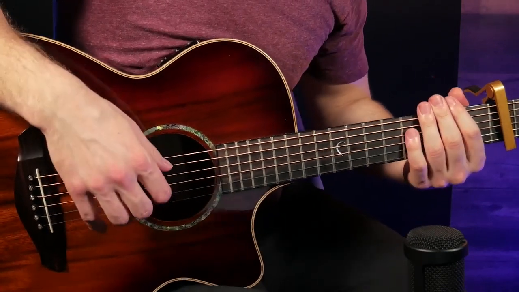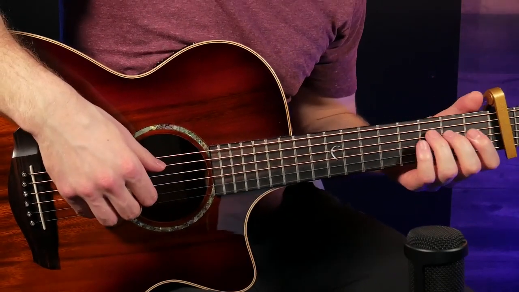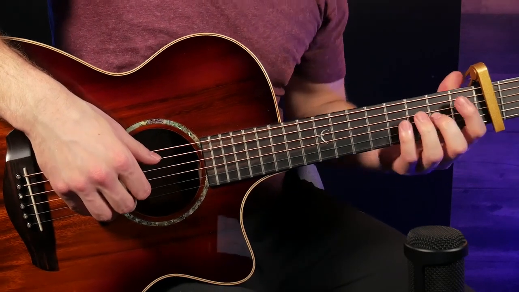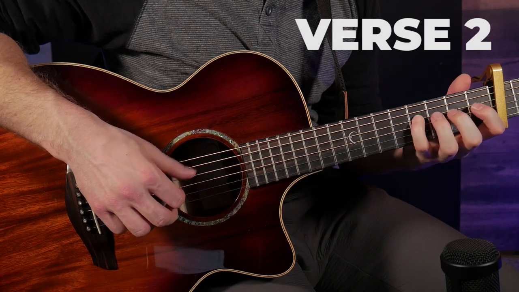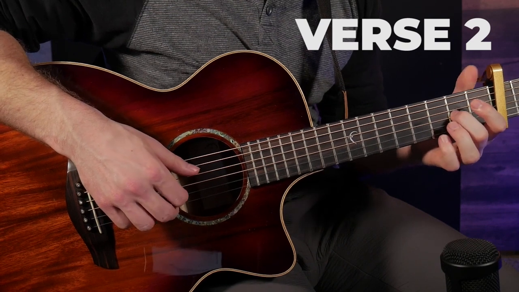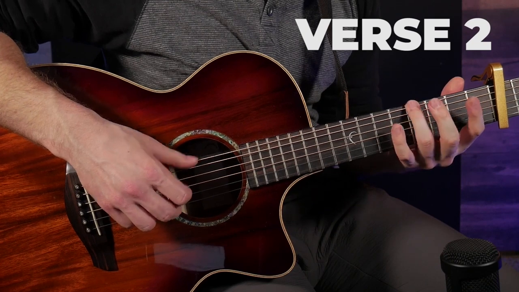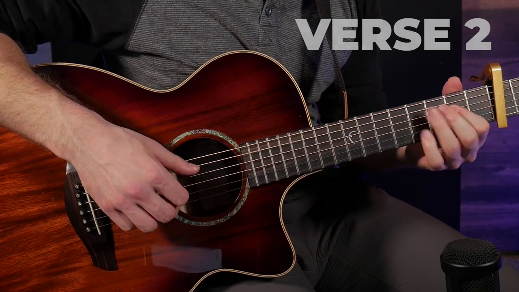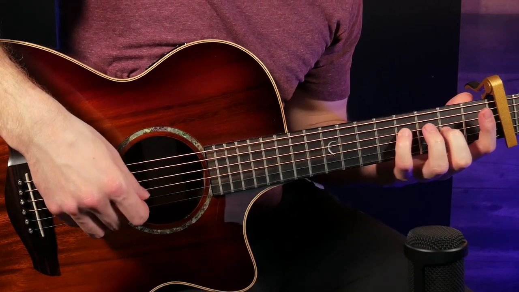And with that, we move into the final section we need to play this entire song, verse 2. You're almost there, guys. Just stick with me a little bit longer and you'll be able to play this entire thing. So the first bar of that is going to sound like this.